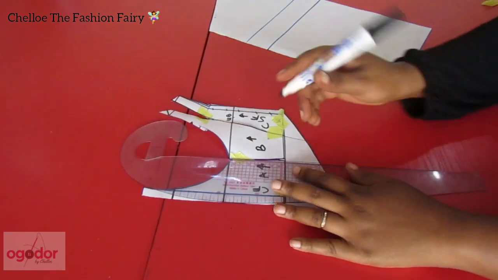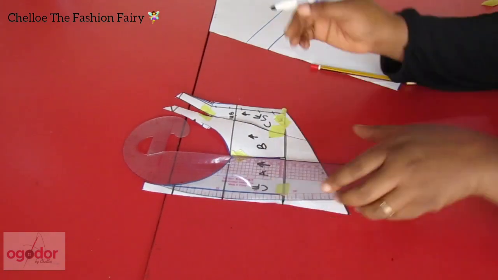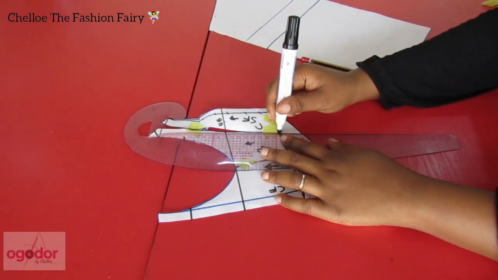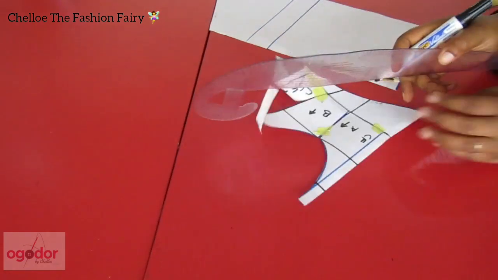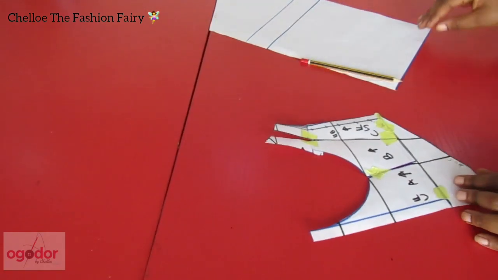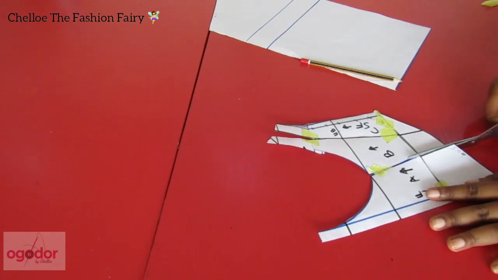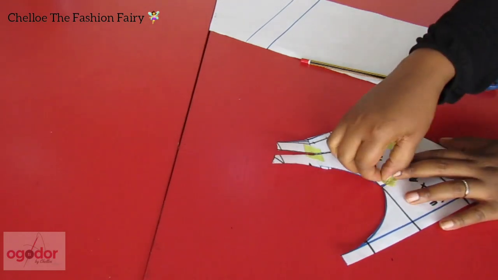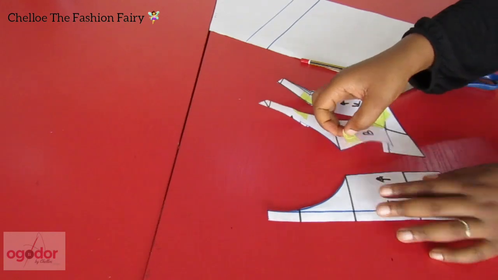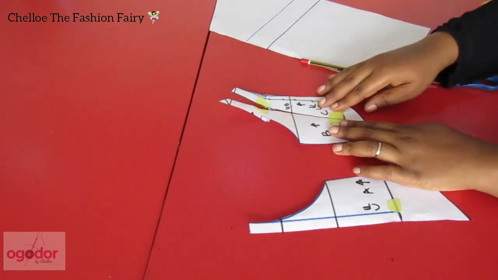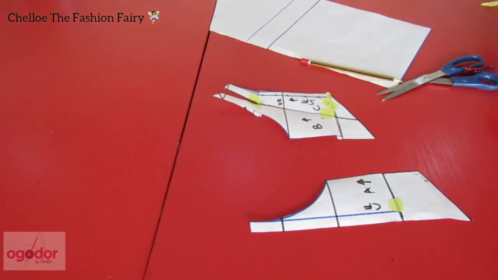So I'm just going to go in with my marker pen to make sure you are seeing what I am doing. So this is what I have so far. I will just use my scissors to open everything up. So this is what I have now. I have my A, my B, and my C.